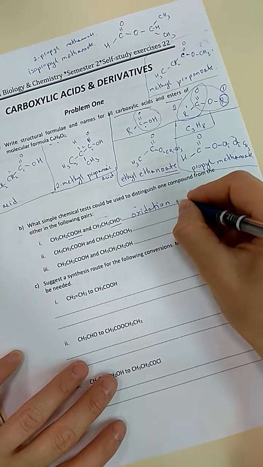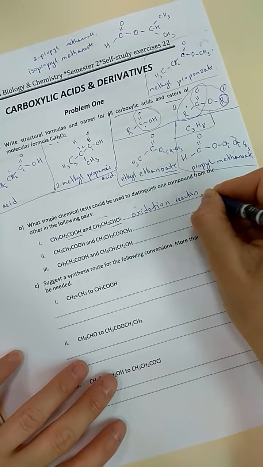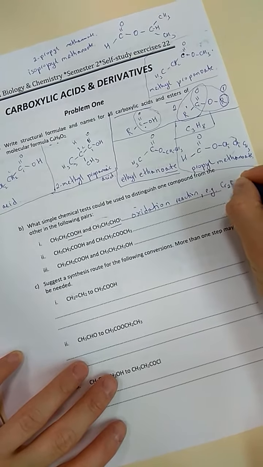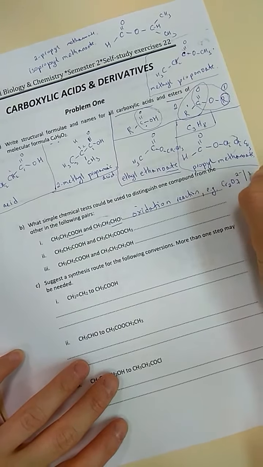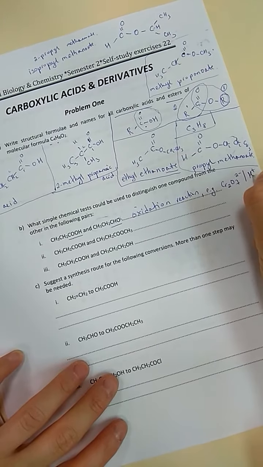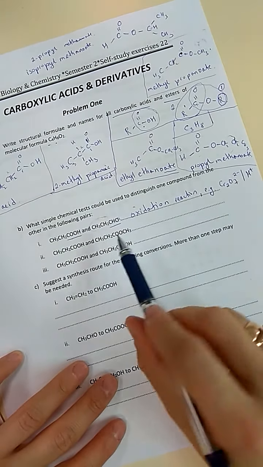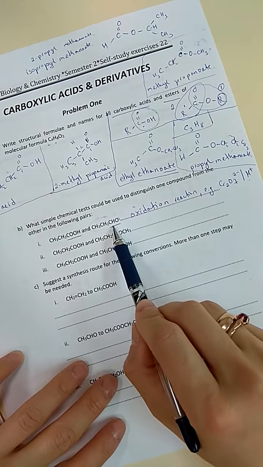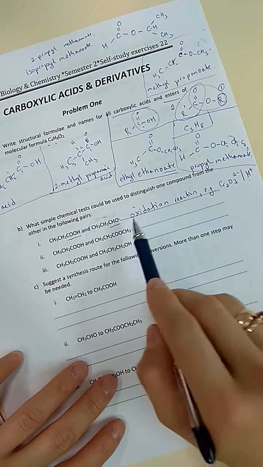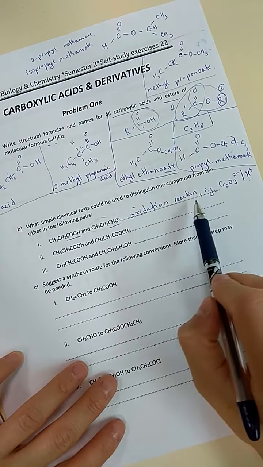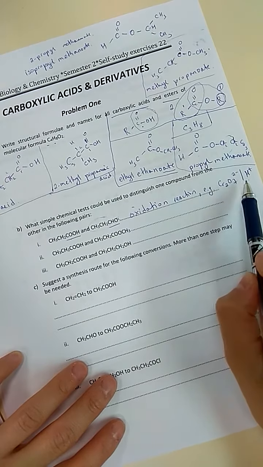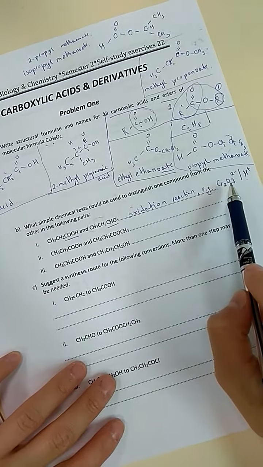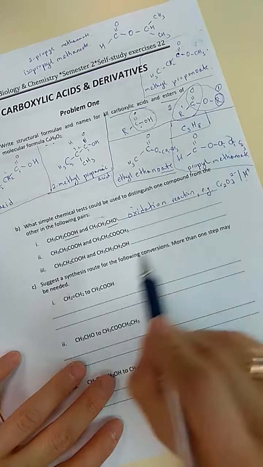An example would be the dichromate ion, potassium dichromate, for example, in acidic condition. If you use dichromate in acidic condition, aldehyde will be converted to carboxylic acid, changing the color of the solution from red-orange to green. Whereas with carboxylic acid, the red-orange color will stay as it is; it will not change.